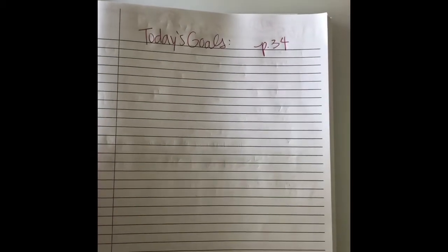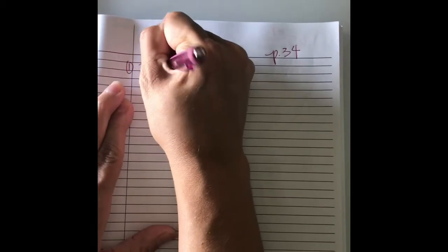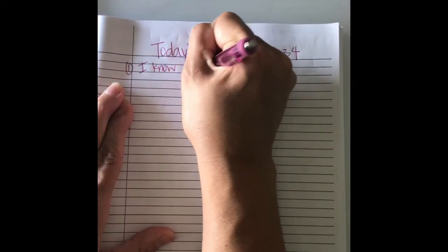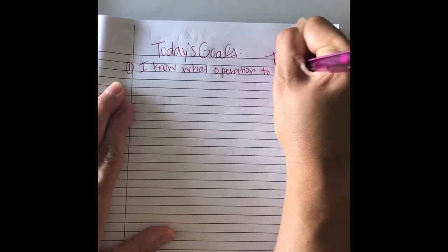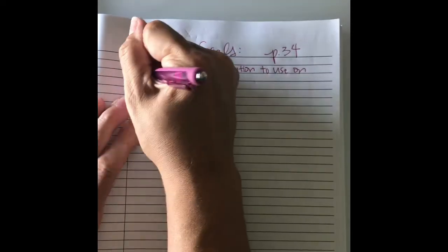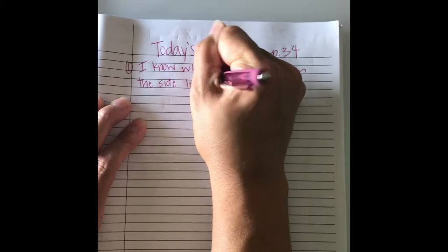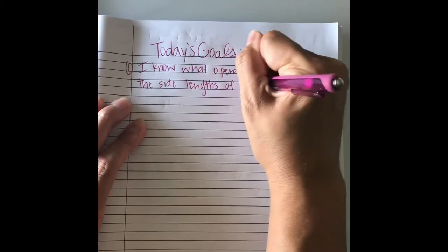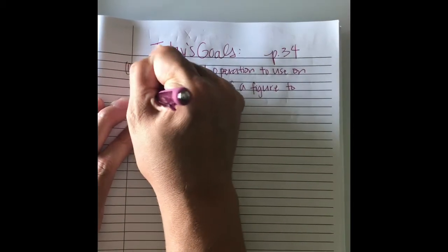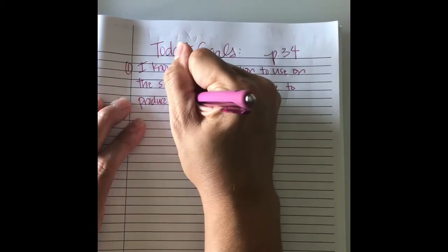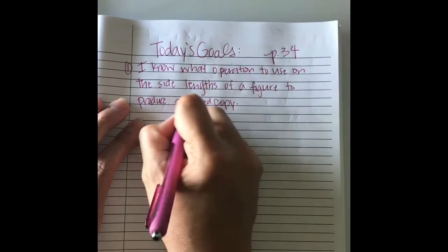All right, so the very first goal for today is, number 1, I know what operation to use on the side lengths of a figure to produce a scaled copy. That's our first goal for today.